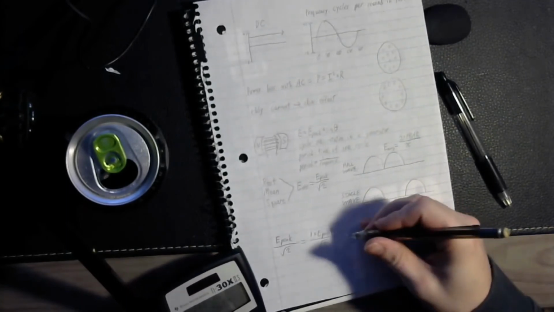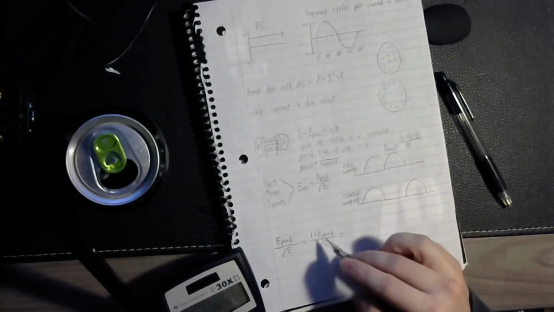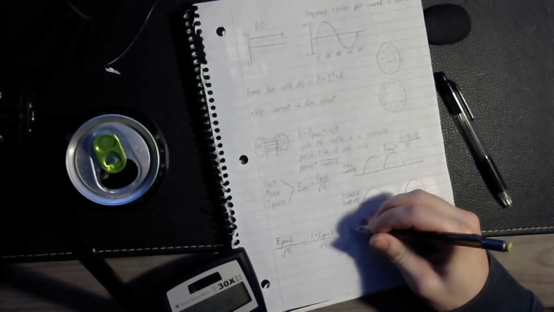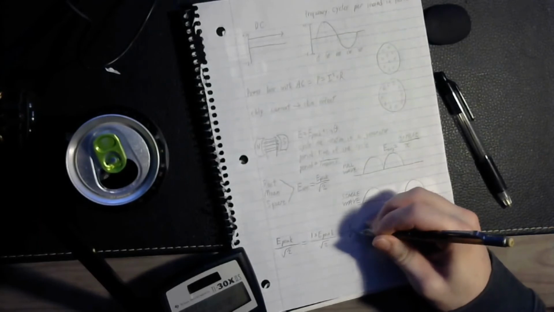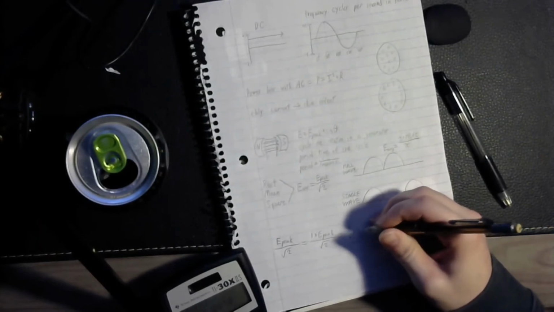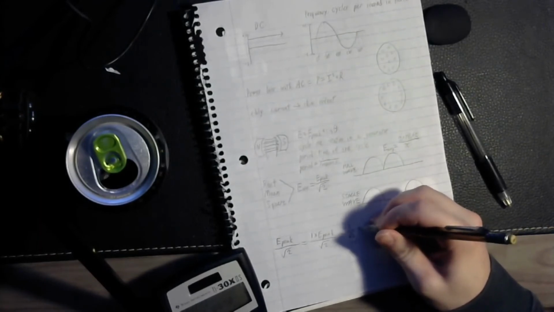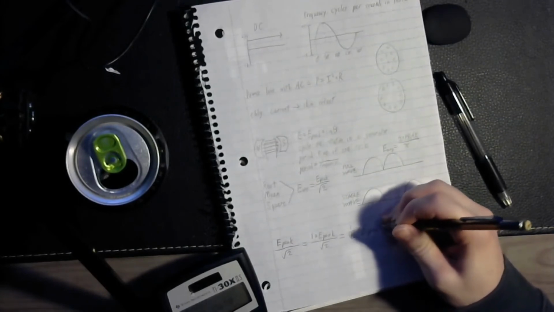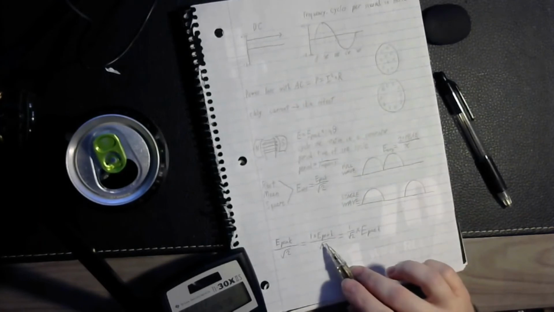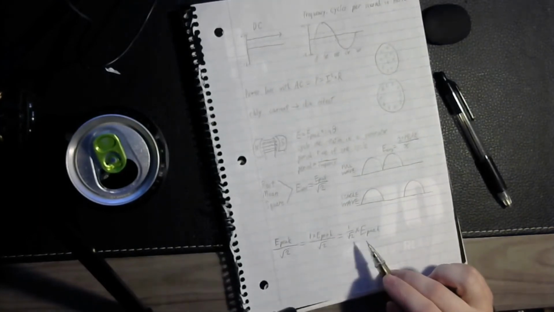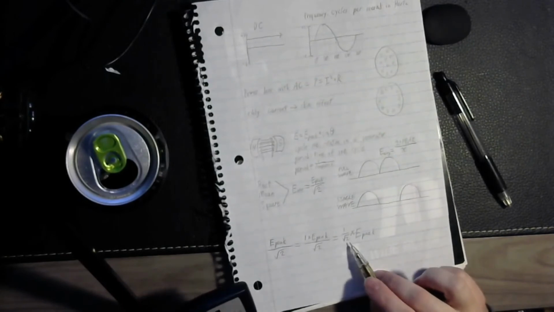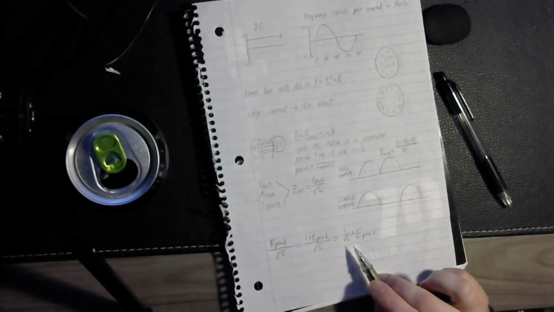So if I were to rewrite that again, this could also be rewritten as 1 over the square root of 2 times E peak. 1 over the square root of 2 is equal to 0.707.